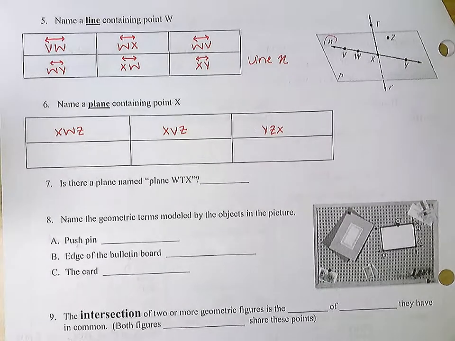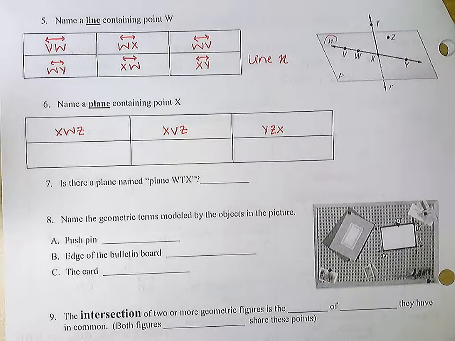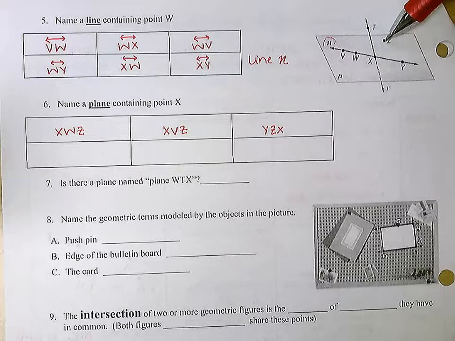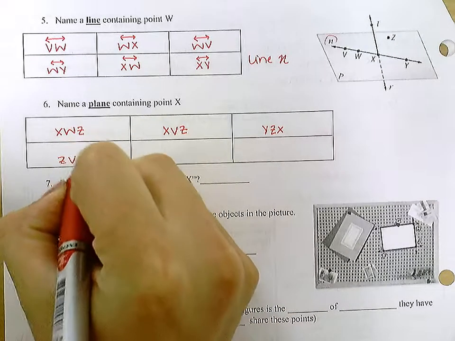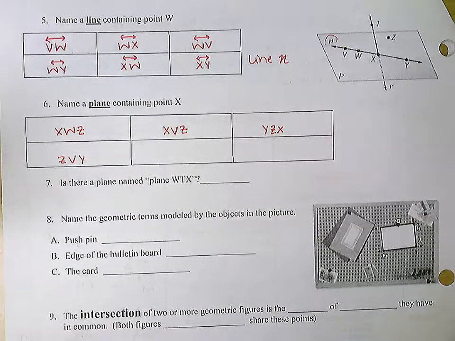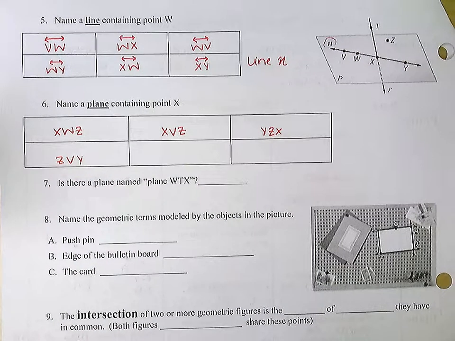All right, what's another combination of letters here that I could use to name a plane? I don't have it written. Z, V, Y, yep. It's another one. Yep.